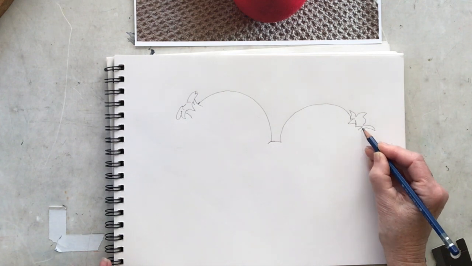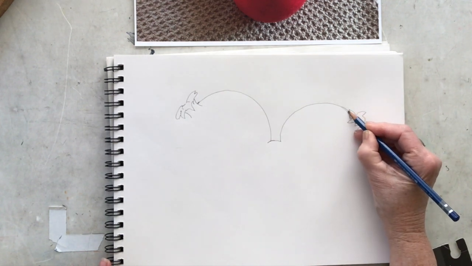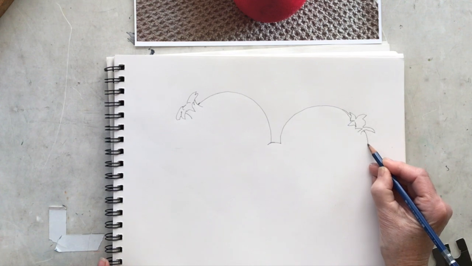And then that starts, this probably comes in here a little higher. This comes in here.